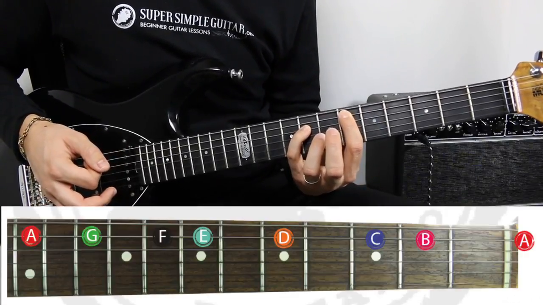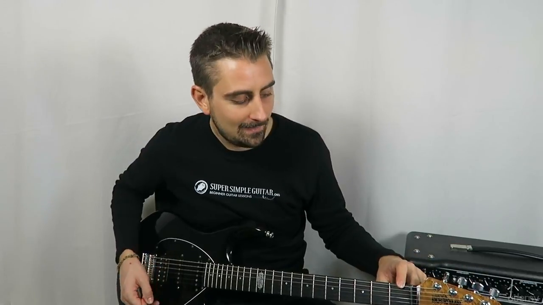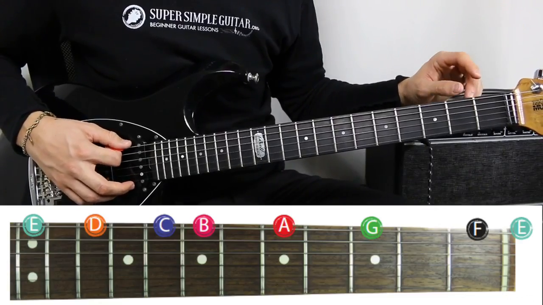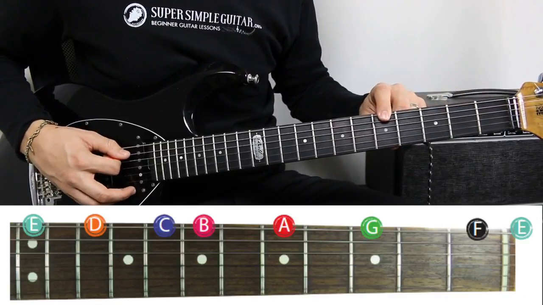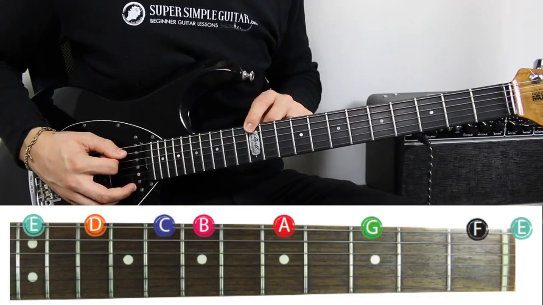Okay? So now let's talk quickly about, and this is also described in the book, how to memorize these notes the best possible way, or what I normally recommend. So what I recommend is starting on the 6th string and then memorizing the notes that don't have a sharp or a flat first, okay? So that would be on the 6th string, E, F, G, A, B, C, D, and E, okay?